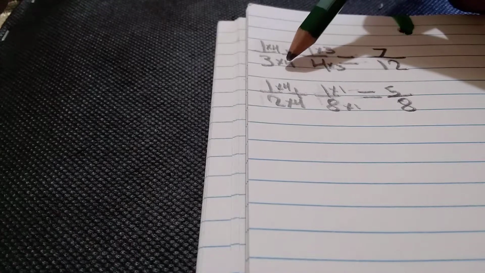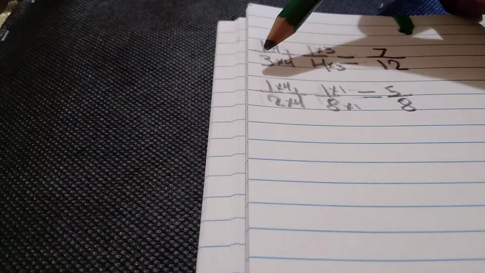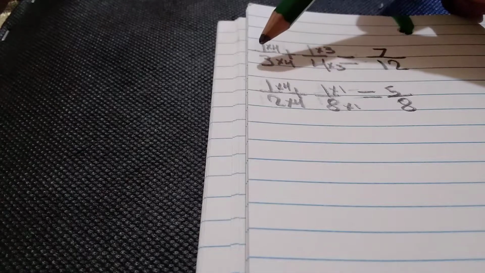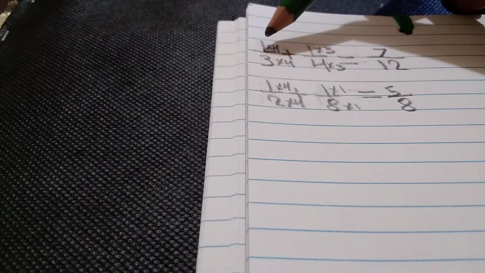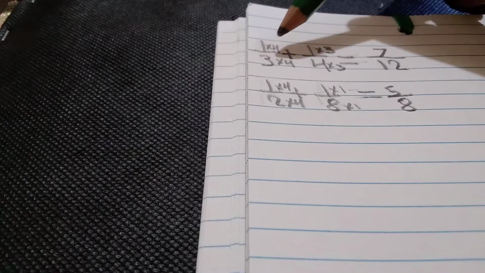Whatever you multiply the denominator by, you must multiply the numerator by. So when we multiplied 3 by 4, we multiplied the numerator as well, 1 multiplied by 4. Same thing over here: we did 1 multiplied by 3 as we did 4 multiplied by 3. So 1 multiplied by 4 will be 4, and 1 multiplied by 3 will be 3. 3 add 4 will give you 7. So that's how we got 7/12.